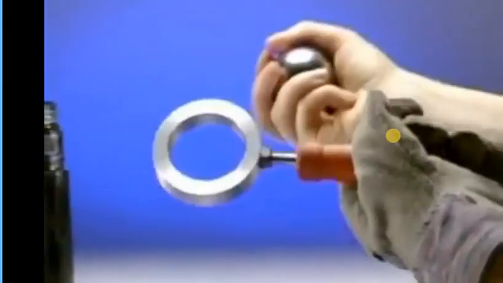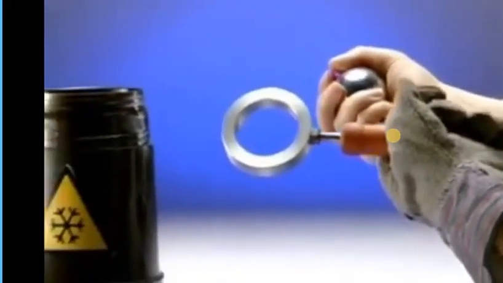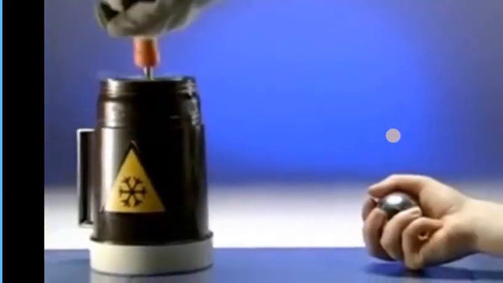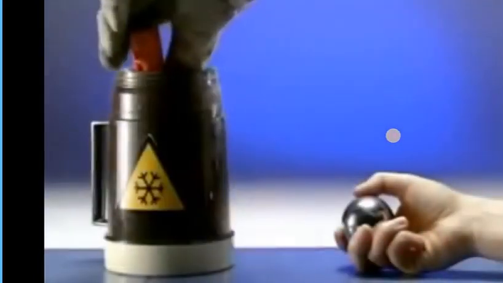Here's a metal ball and ring. At room temperature, the ball passes easily through the ring. Now cool the ring in liquid nitrogen.